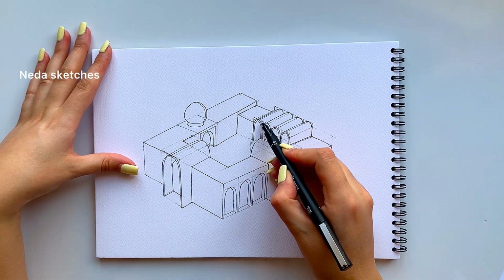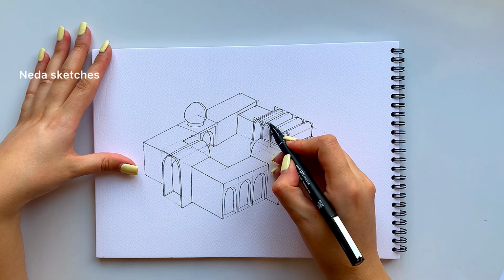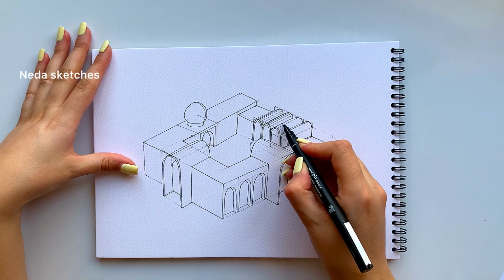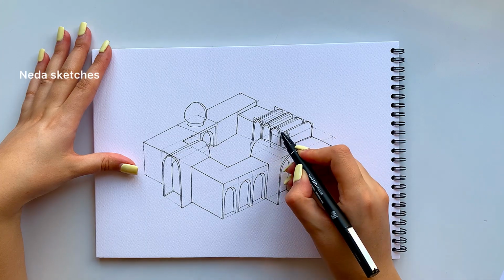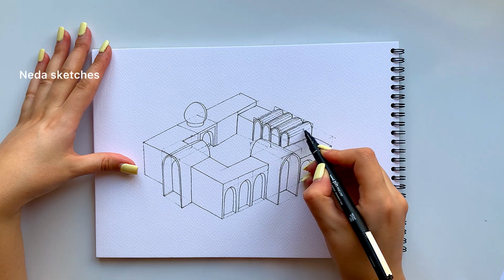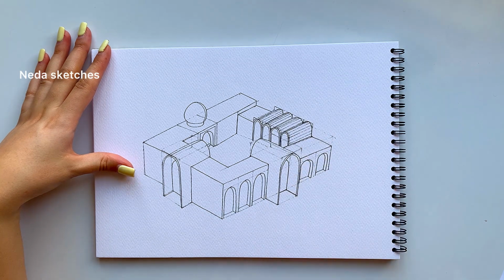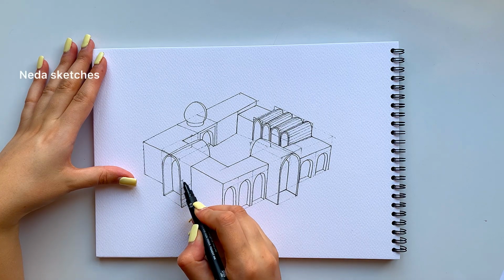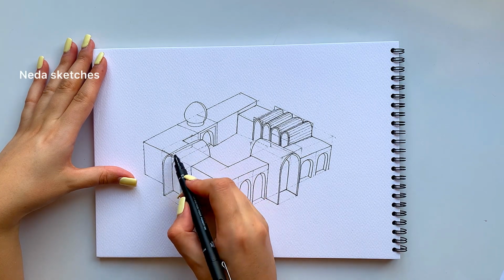I want to show the curved surfaces well, so I draw some parallel lines, and as you see, the line density at the minimum and maximum points of these surfaces is more than on the other parts of the surface. Here I repeat drawing parallel lines, and as you see, I control the line density.